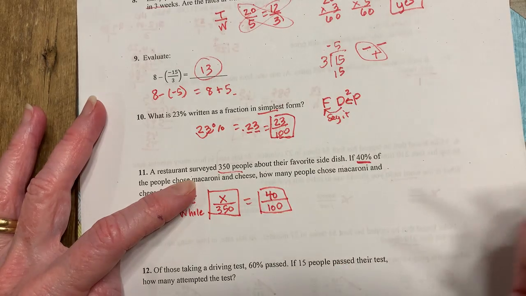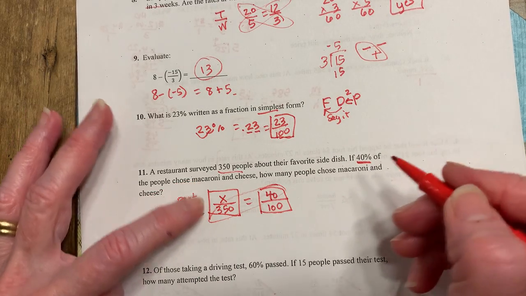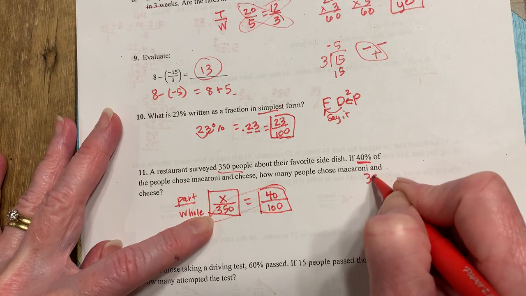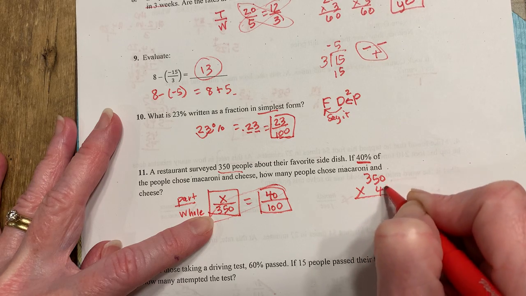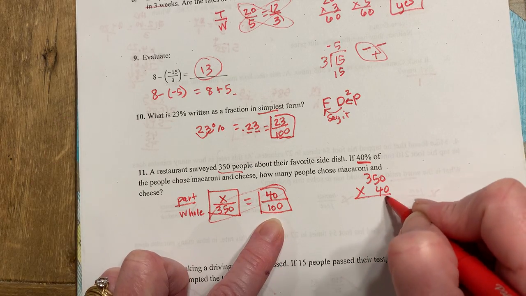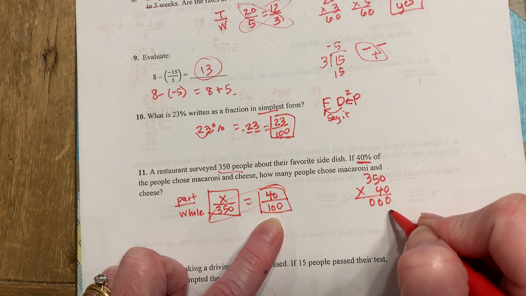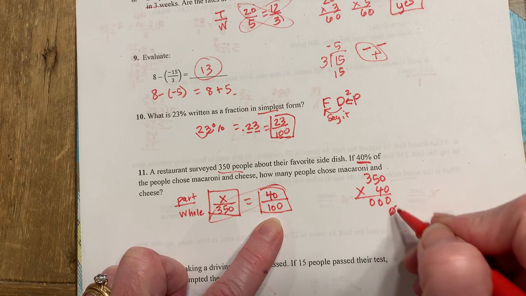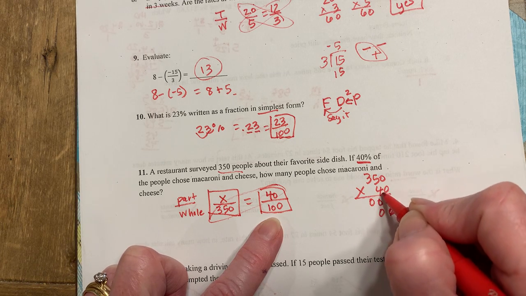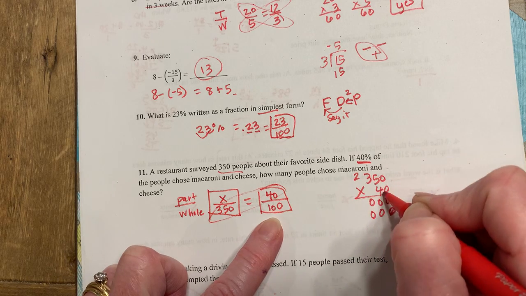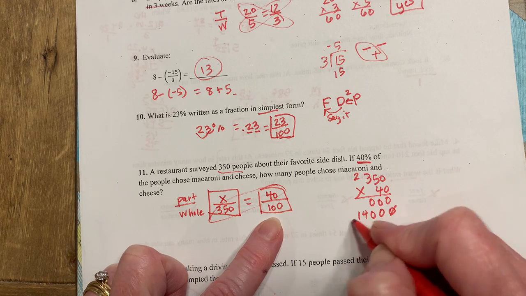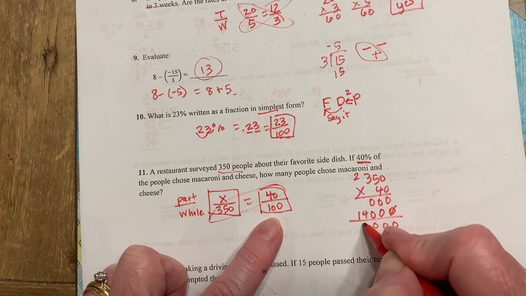This is a proportion like the ones I just did. So to solve it, it's the same. I'm going to multiply the numbers diagonal from one another and then divide. So the 0 is just going to give me a row of zeros. Then I'm going to start with a 0 or placeholder. 4 times 0 is 0, 4 times 5 is 20, carry your 2. 4 times 3 is 12, plus 2 is 14. I'm going to add these up.